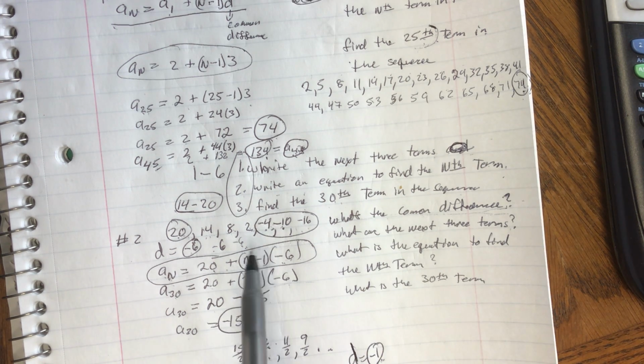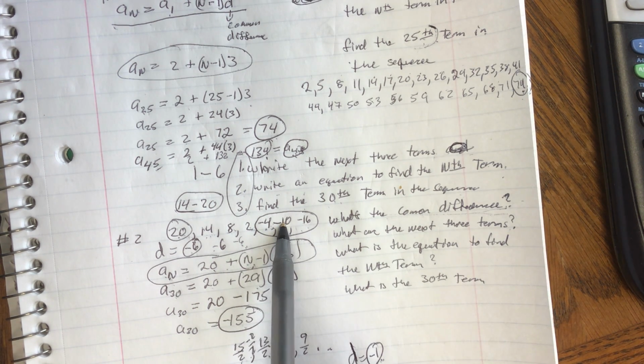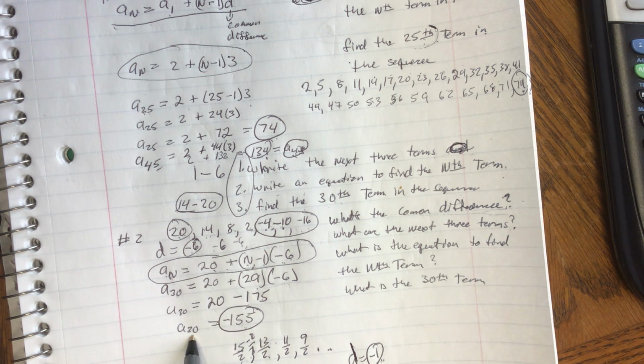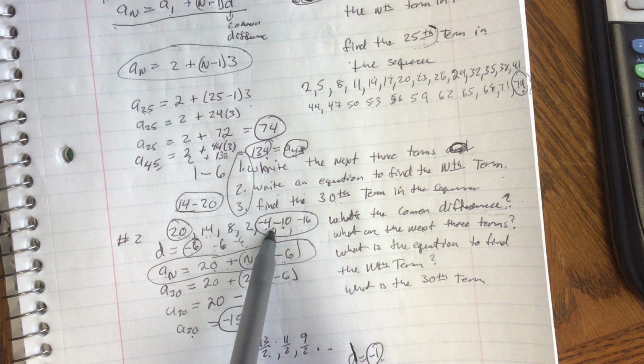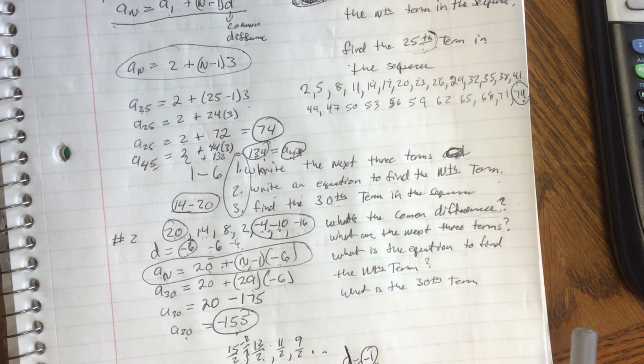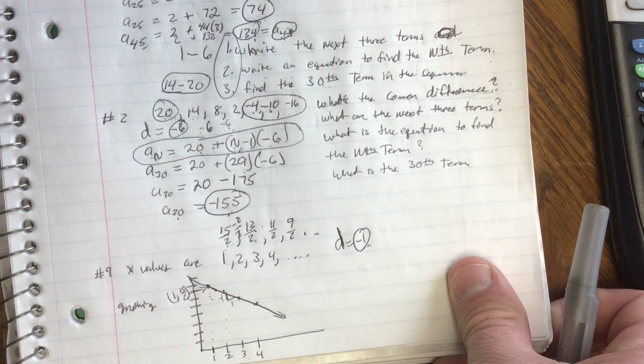You're going to answer all three of those. So I'm looking for the next three terms. I'm looking for an equation to find the nth term in the sequence. And then I'm looking for the 30th term in the sequence for all the problems 1 through 6. So you should have three answers: the next three terms on each one, then the equation, then the 30th term for problems 1 through 6. Okay? Let's move on to the next questions, and I'm going to do number 9.